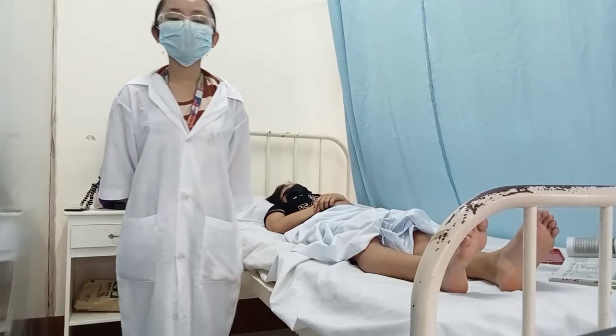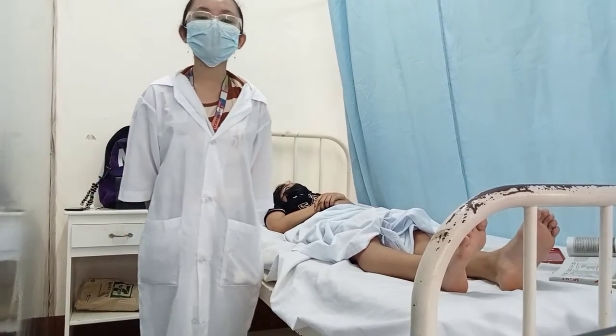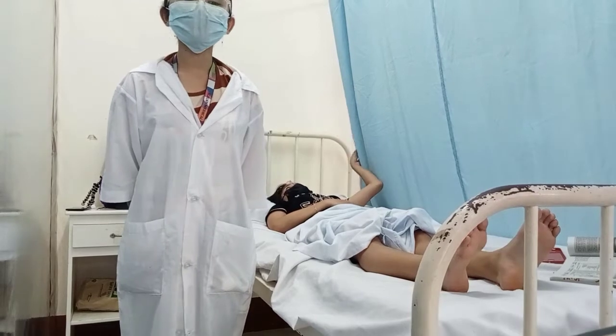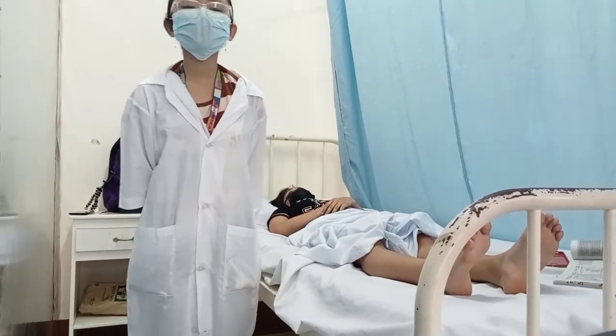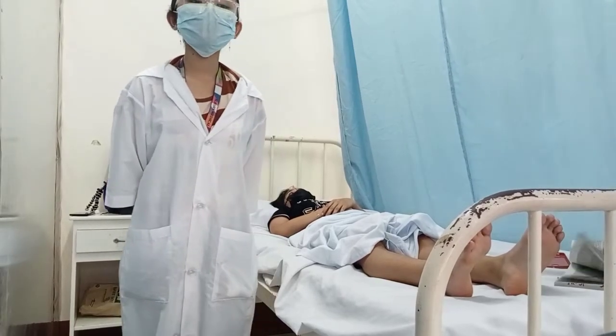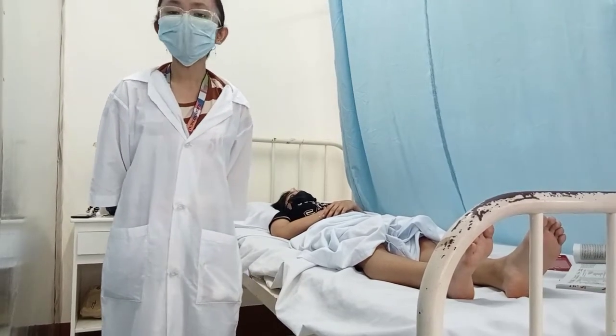To assess the plantar reflex, with the end of the reflex hammer or tongue blade, stroke the lateral aspect of the sole from the heel to the ball of the foot, and then repeat the maneuver to the other side.